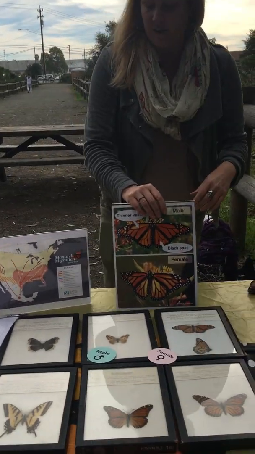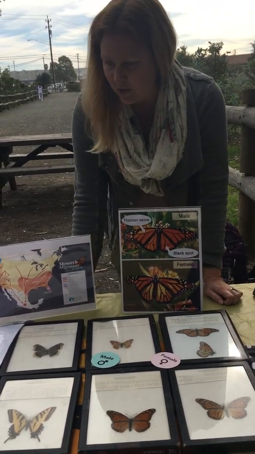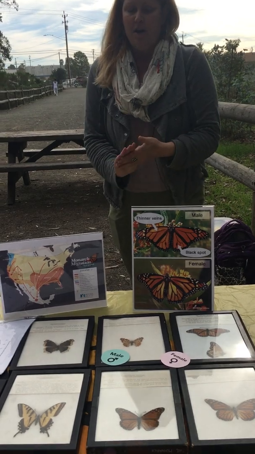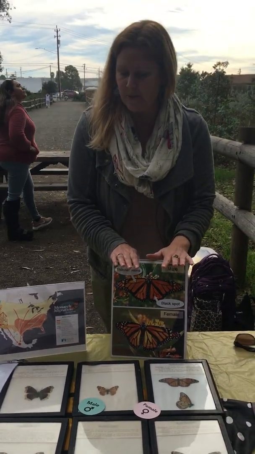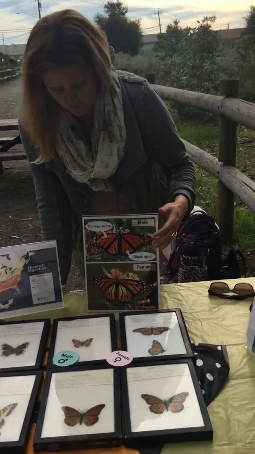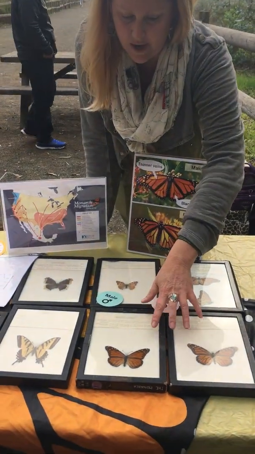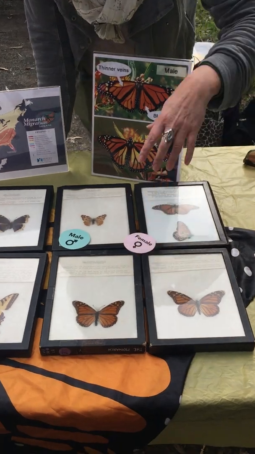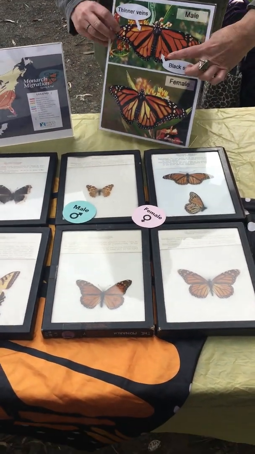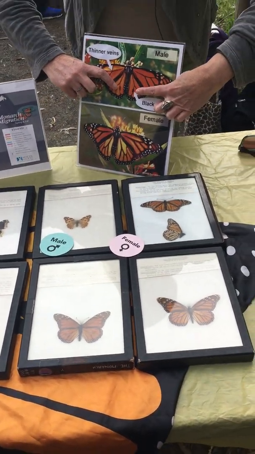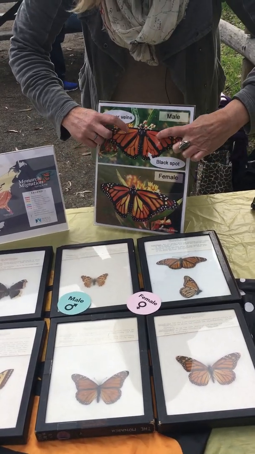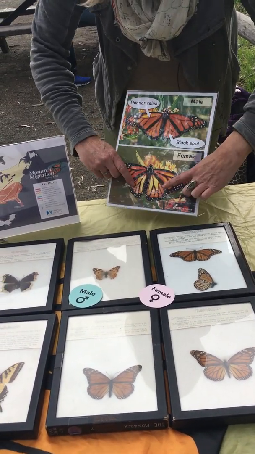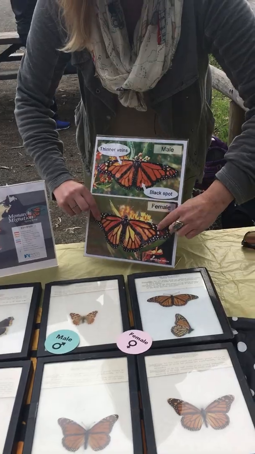So moving on from second grade, some of the things that are lesser known are how to determine the sex of a monarch. If you look here, we have male and females both represented in these 3 panels. The male will have these pheromone dots down here. They're no longer active, but they're still visible, and thin black veins. And the female has no pheromone dots and thick black veins.